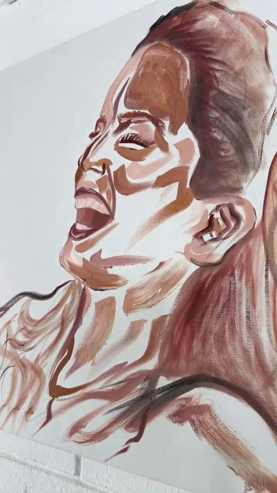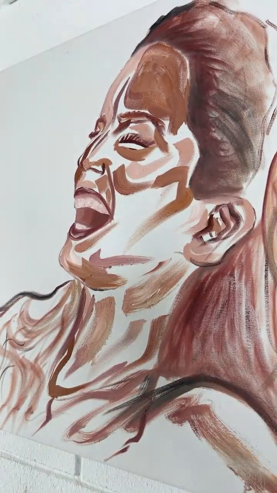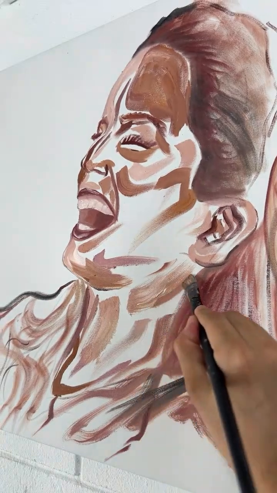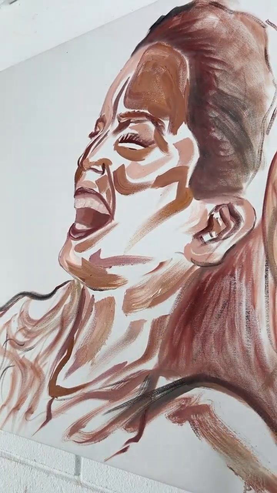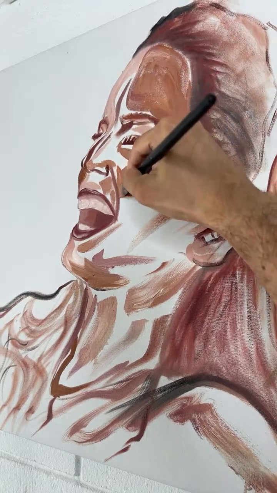But the idea is to paint this very expressive and very thick at the same time. So that's what we are going to try while I paint this.